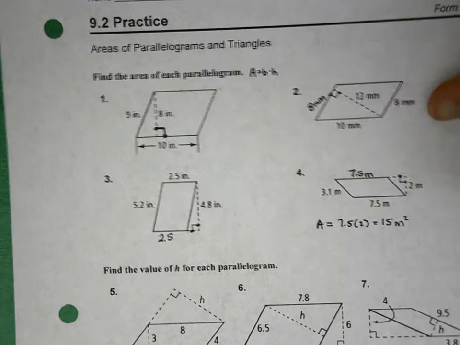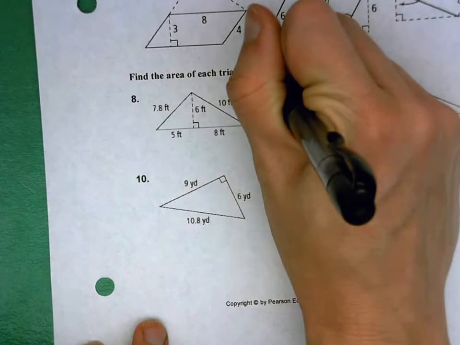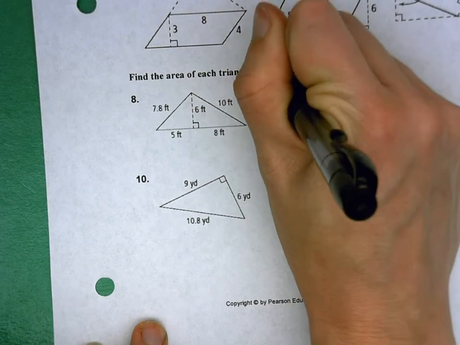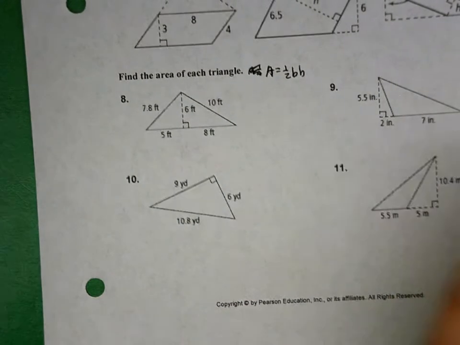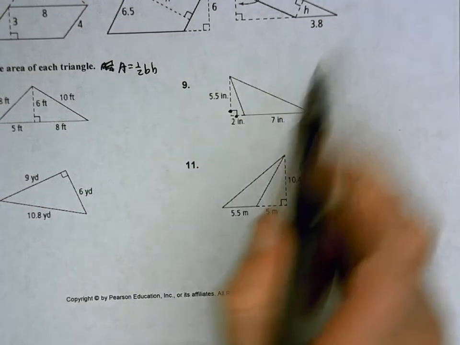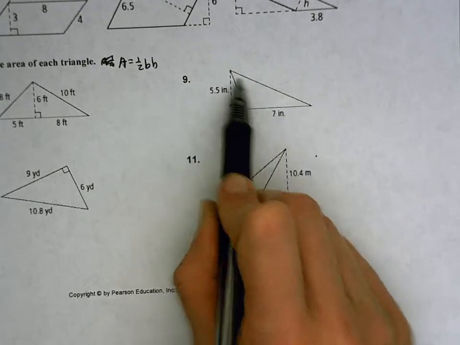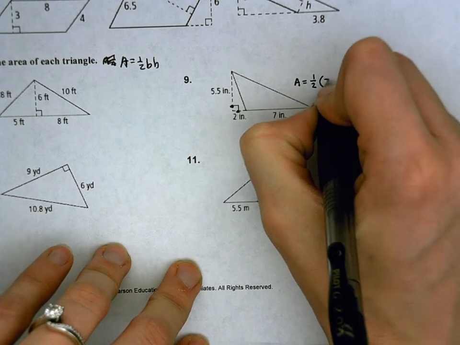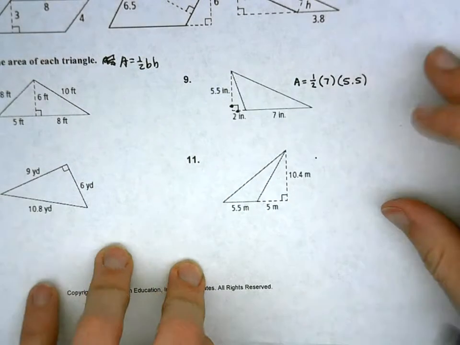Okay. Sliding down here, let's take a look at a triangle. A triangle's formula is 1/2 base times height. And again, the height needs to come down at a right angle, so when we're looking at these, for example, in number 9, my height is 5.5, my base is 7. Again, notice we don't count the 2 in there because this 2 is not part of the triangle. And so we would do area equals 1/2 the base, which is 7, times the height, which is 5.5.